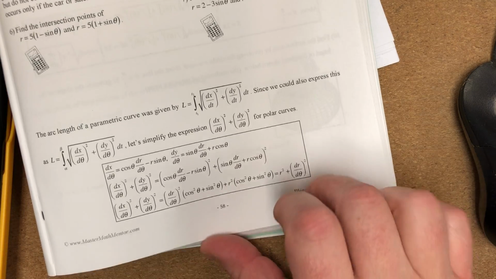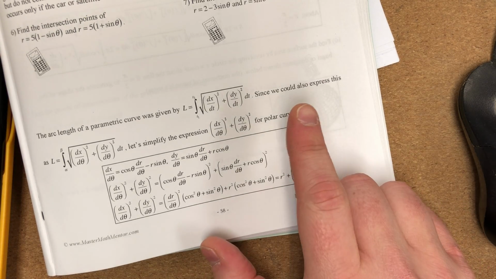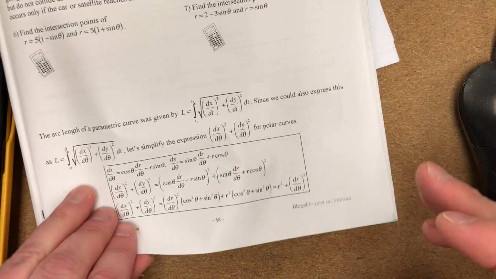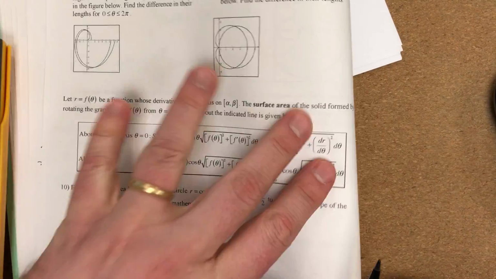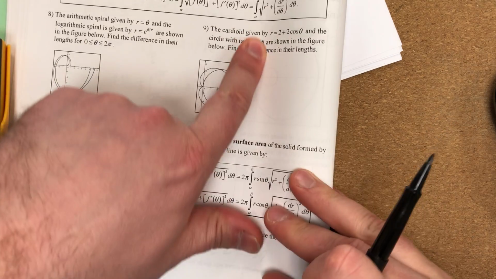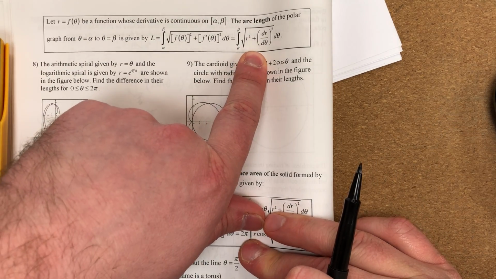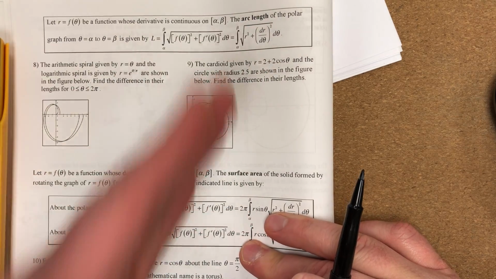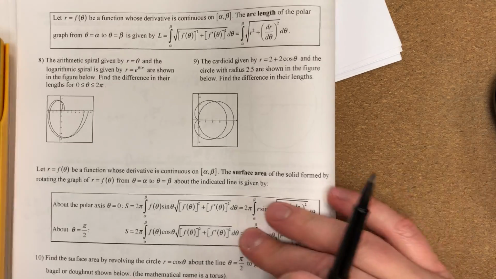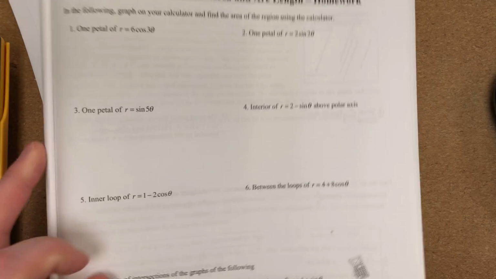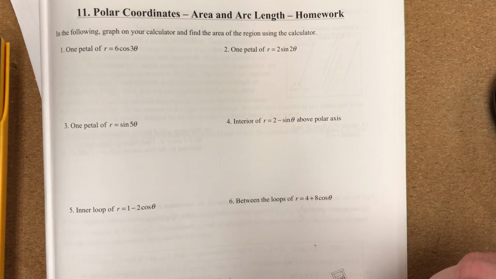And you might notice that the arc length polar formula is very similar to our other ones. So it's not hard to just add that on, but if we don't need it, I'm not gonna cover it. So that should help for the first chunk of the area.